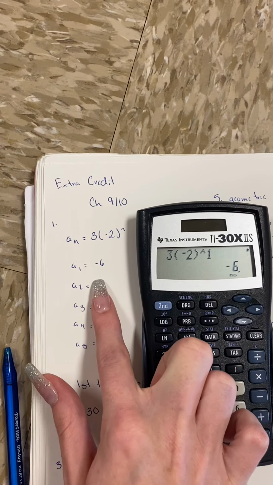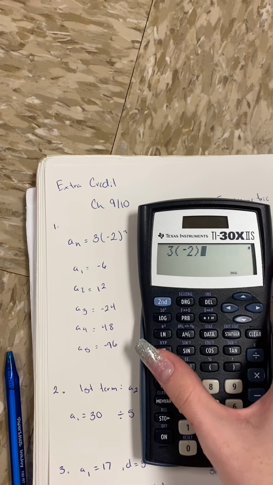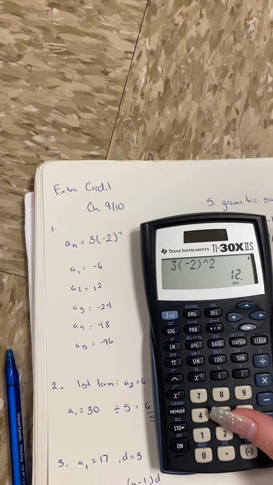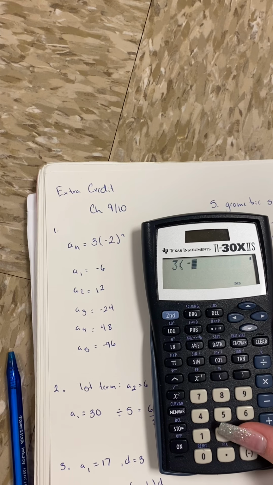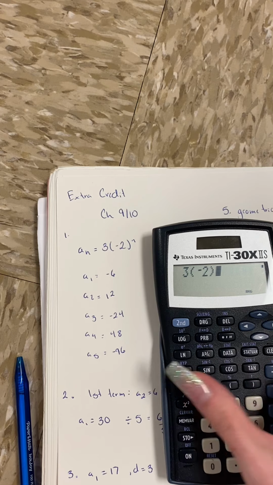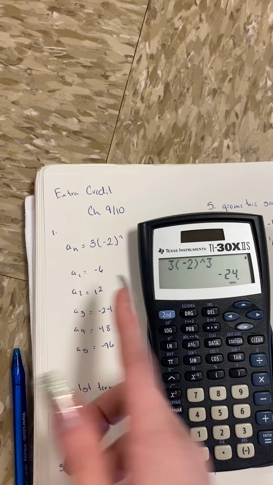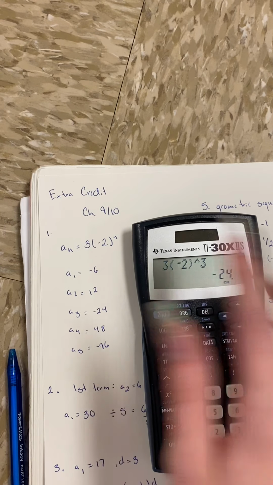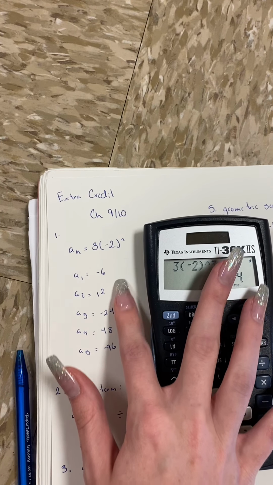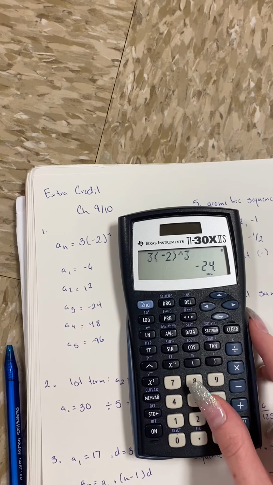So we'll have -6 for a to the first. Then we'll have 3 parentheses -2 to the second power. That'll give us 12. 3 parentheses -2 to the third power. As you can see, it's flipping back and forth between negative and positive. And that's because when you have an even exponent, it'll cancel out this negative, and when you have an odd exponent, it'll keep it as negative. So even and odd, they'll switch back and forth.